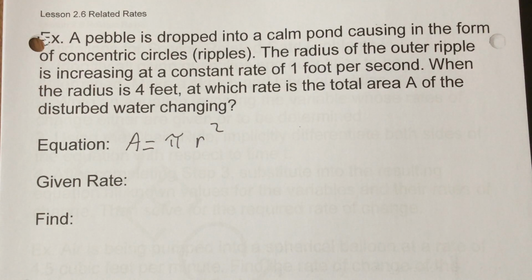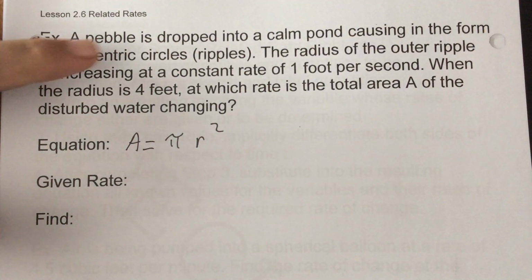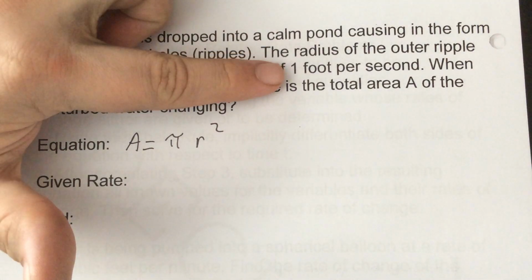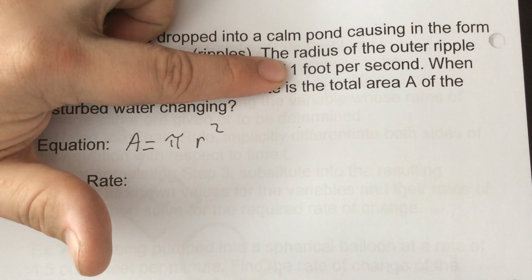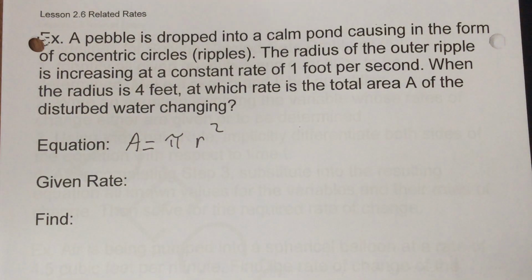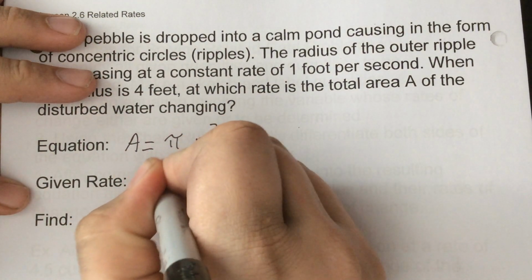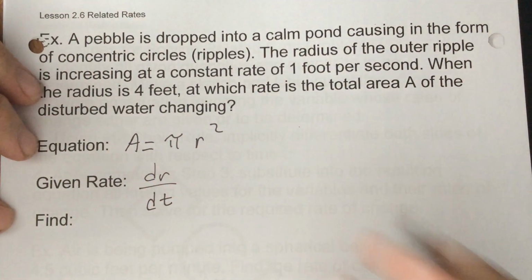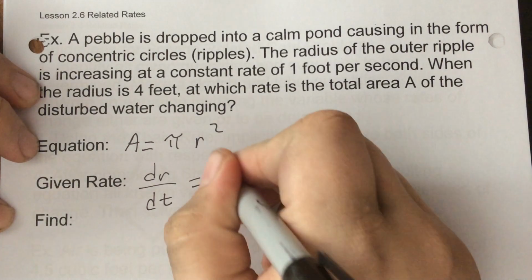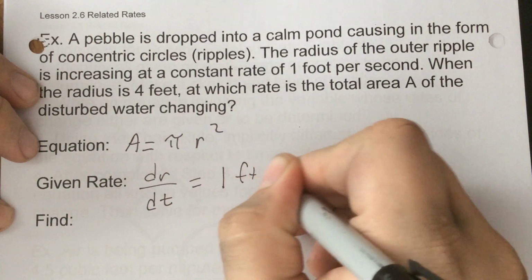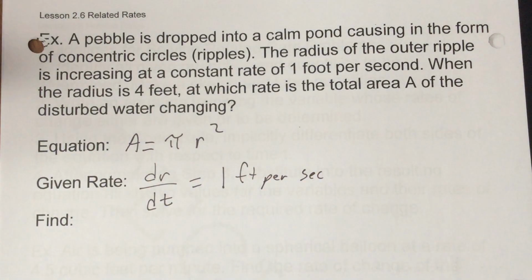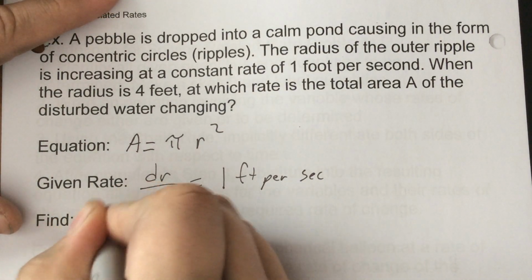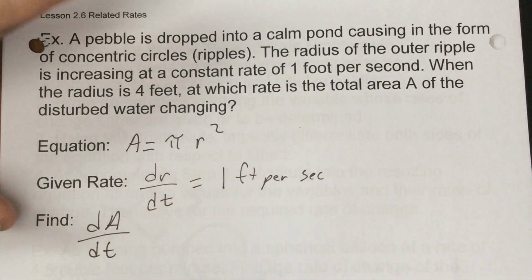What we need to look for then is, well, now what's our given rate? Well, it said we're changing at a rate of 1 foot per second. So that's how our rate is changing. So our dr over dt, our change in radius over the change in time, given rate, is 1 foot per second. So lastly, what are we looking for? Well, we're looking for the change in area. So we're looking for dA over dt.